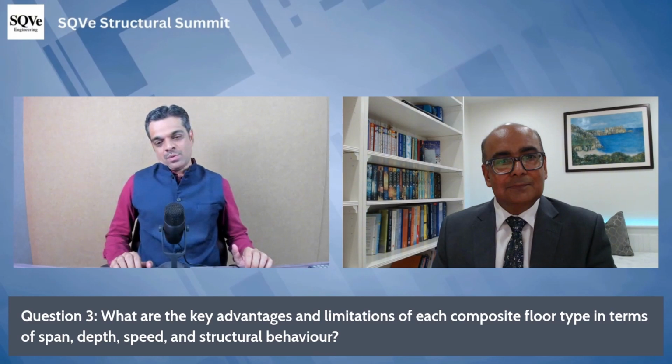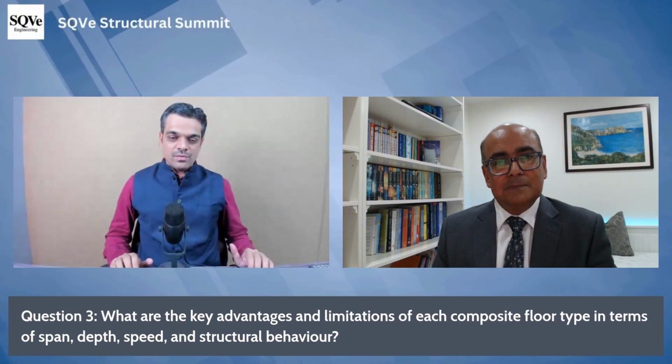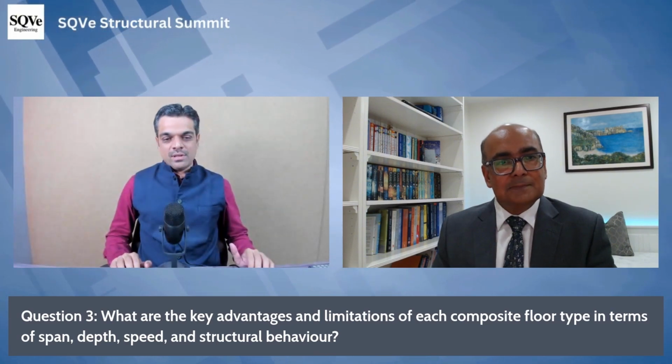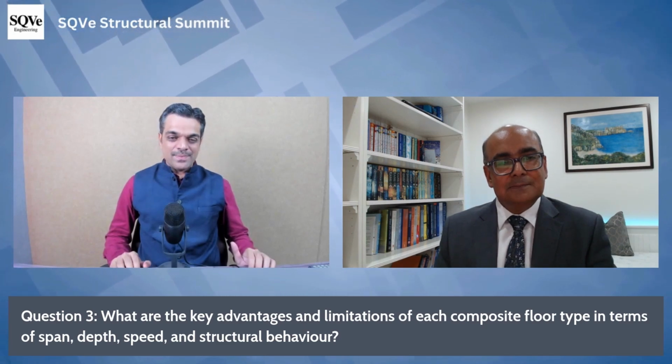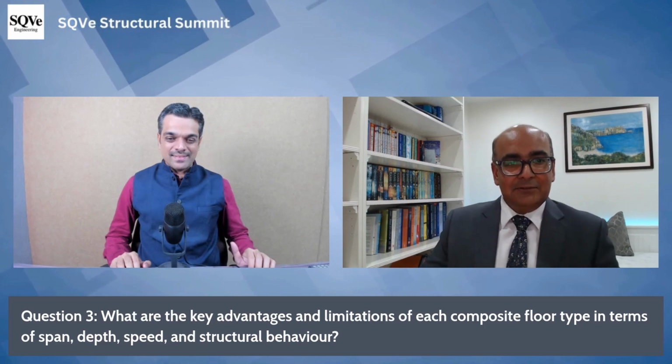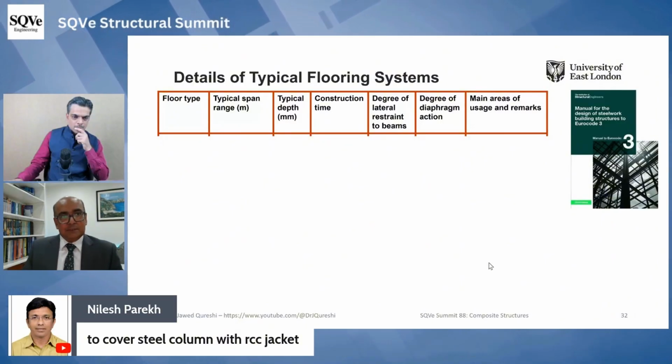Okay, the next question may be, what are the key advantages and limitations of each composite floor type in terms of span, depth, speed, and structural behavior? Excellent. This is very interesting. We have different flooring systems.